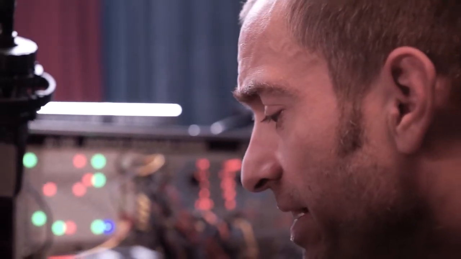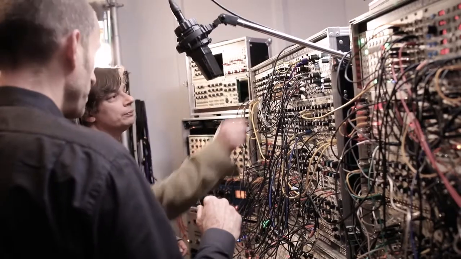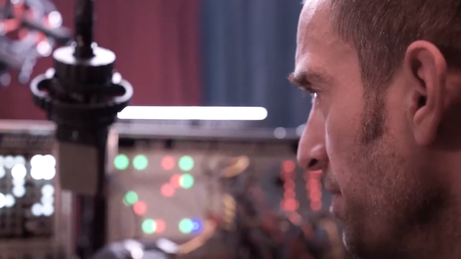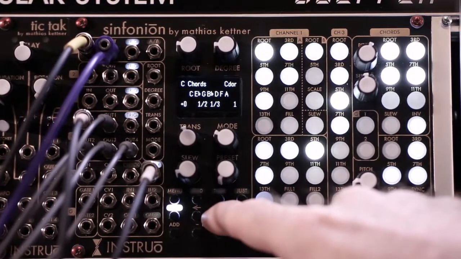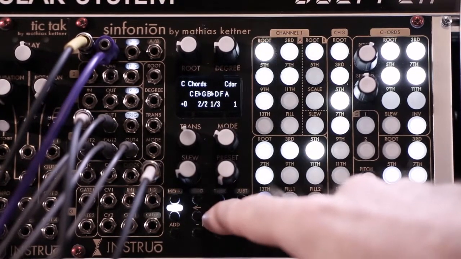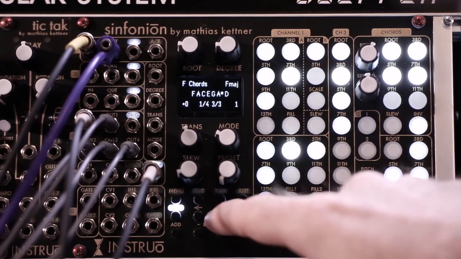Now let's listen to the bass line. Can you lower the chords a bit? Yeah, back down a bit. See, if we go through the progression, the bass line stays the same pitch roughly. It's just quantized to the scale.